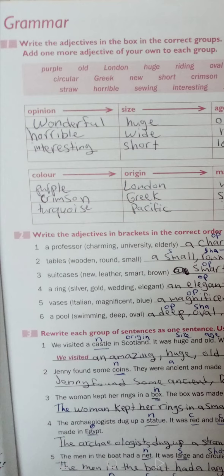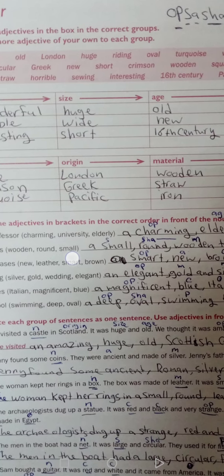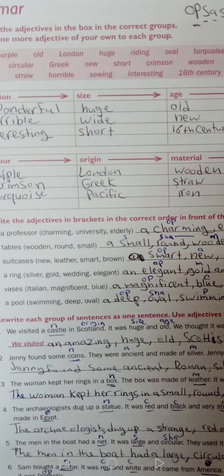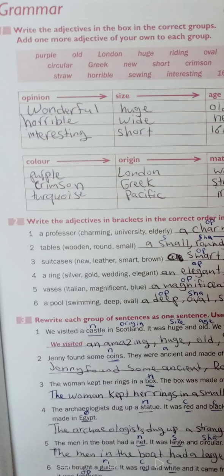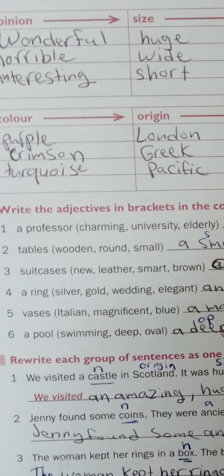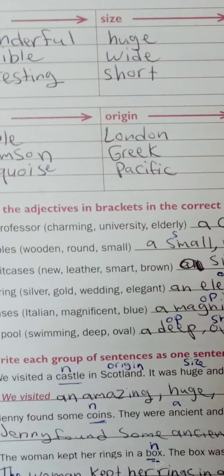Number 2. Write the adjectives in the brackets in the correct order in front of the nouns. This is the same question that we have solved recently، نفس السؤال اللي حليناه بالstudent book. إنه عندي صفات، we have adjectives in between brackets and I have to put these adjectives before the nouns and order these adjectives. عندي صفات بين القوسين بدي أحطها قبل الاسم وأرتبها. إيش هي الصفات؟ Charming, university, elderly. Always before you order the adjectives, write the abbreviation of the classification of the adjective. اكتبوا اختصارات التصنيف لكل adjective فوقها.